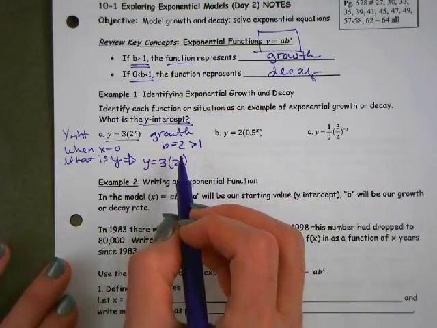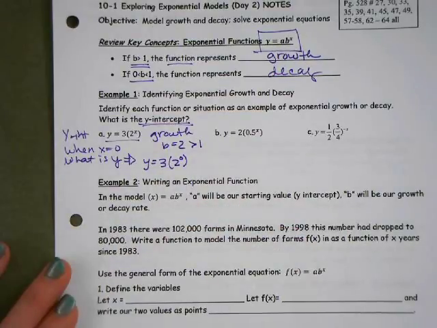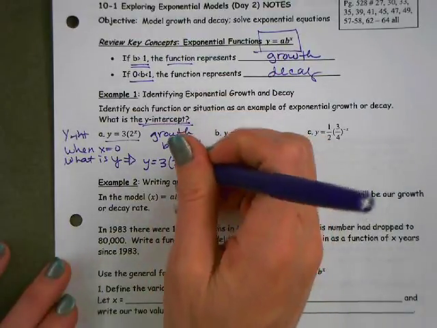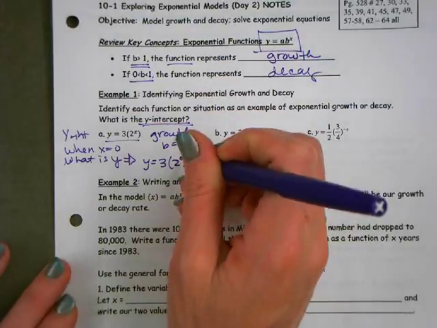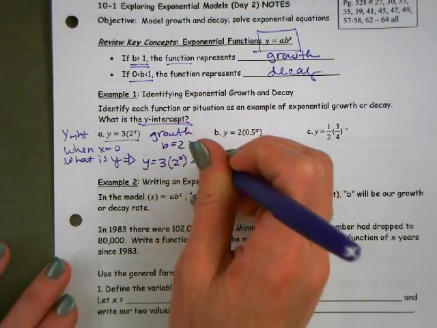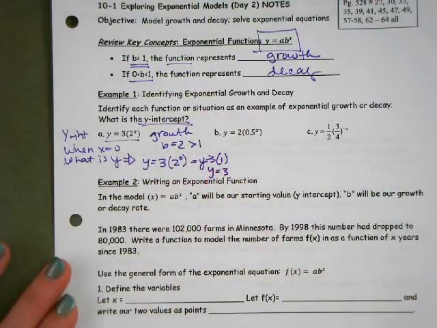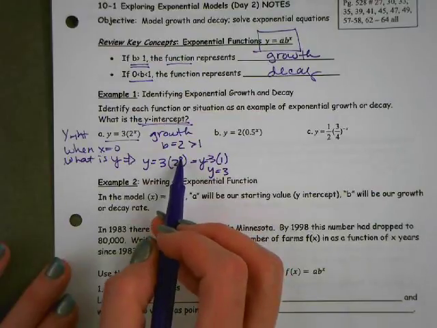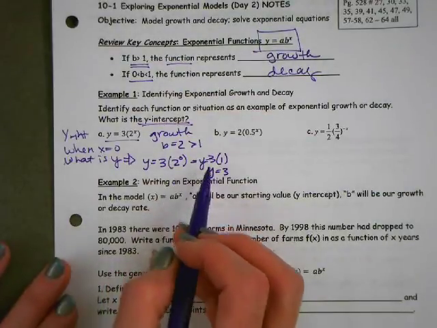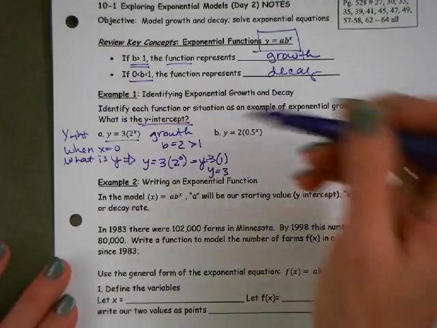So 2 to the 0 power is 1, right? Anything to the 0 power is 1, okay? So this will evaluate to 1. So that just becomes 3 times 1, so your y-intercept is 3. Okay, so when x is 0, then y is 3.